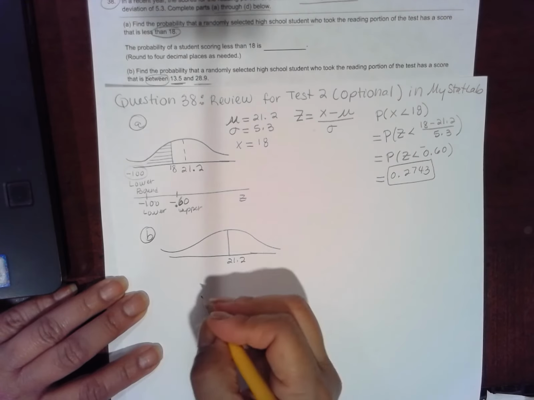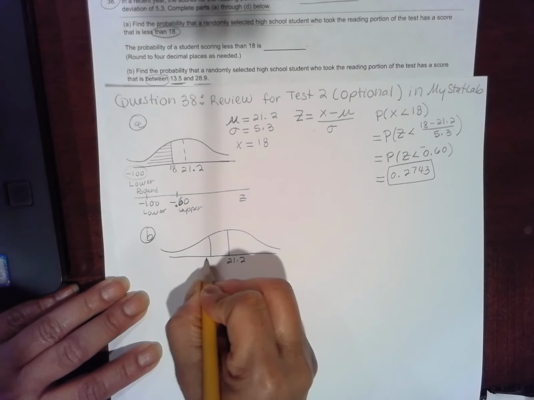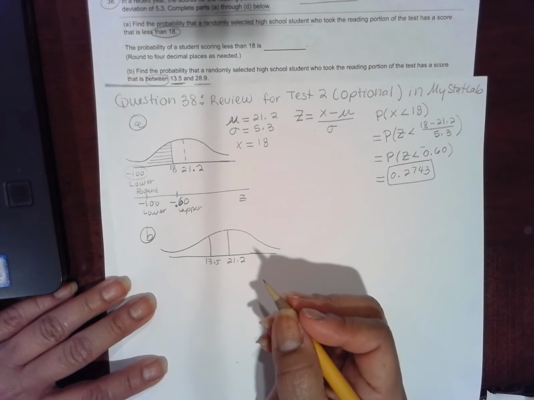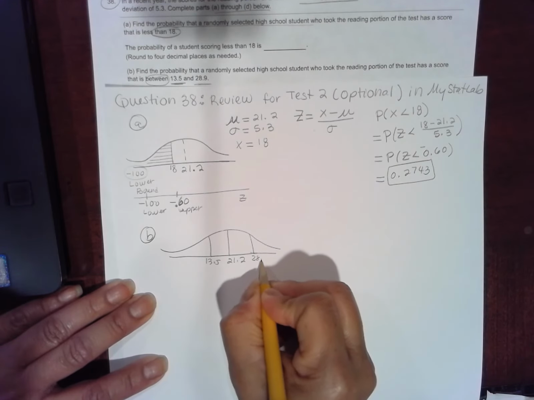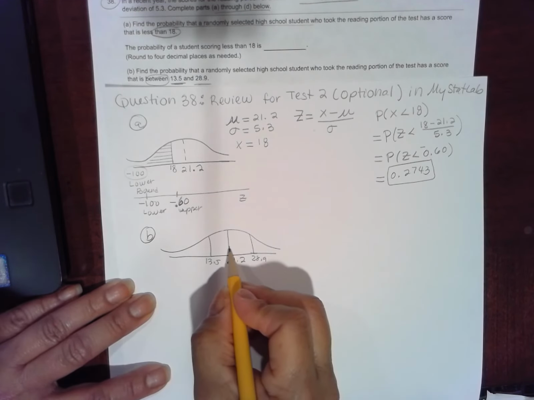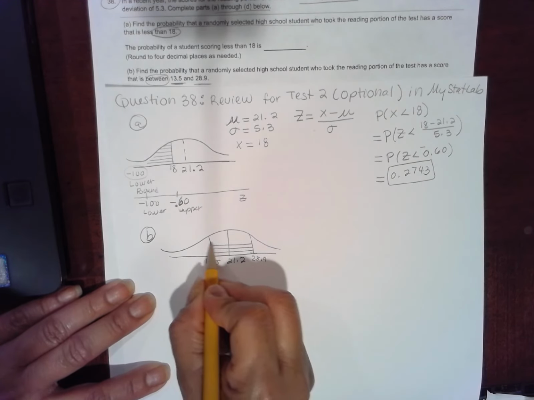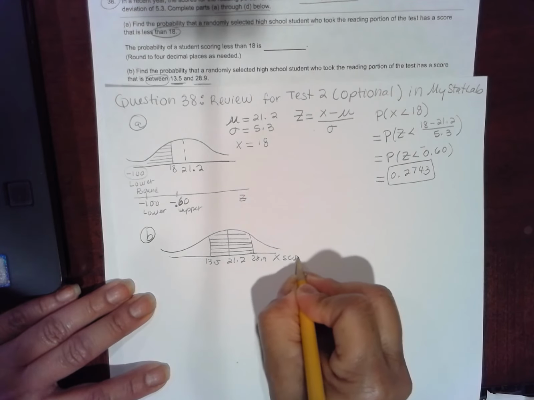So the next one is between 13.5, which will be to the left of 21.2, and 28.9. The keyword here is between. These are X scores.